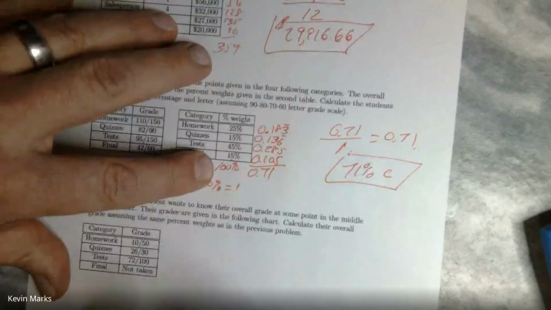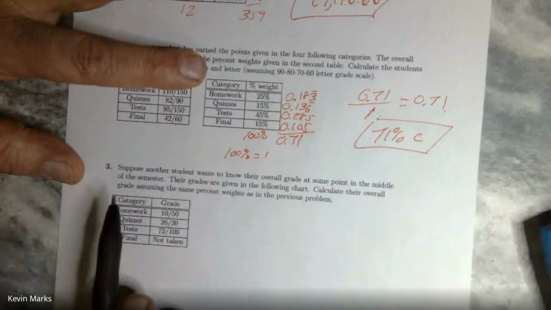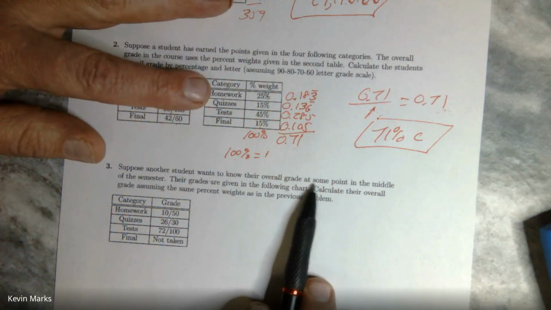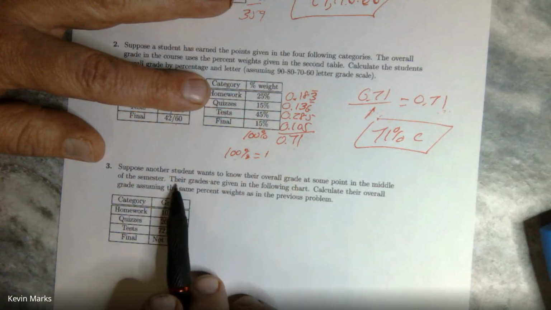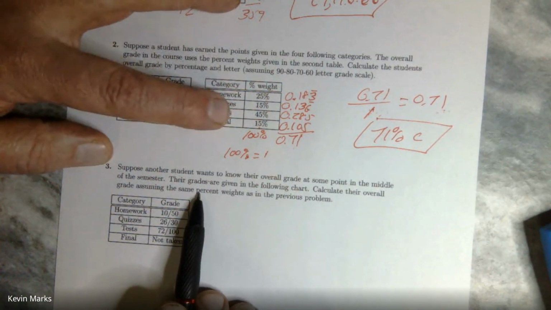Not a big deal here, but I think it's going to make more sense what I mean by that when we do this one. Okay, so now, suppose another student wants to know their overall grade using the same basic idea, at some point in the middle of the semester, right? But here are their grades, but you want to use the same percentage weights as up here.